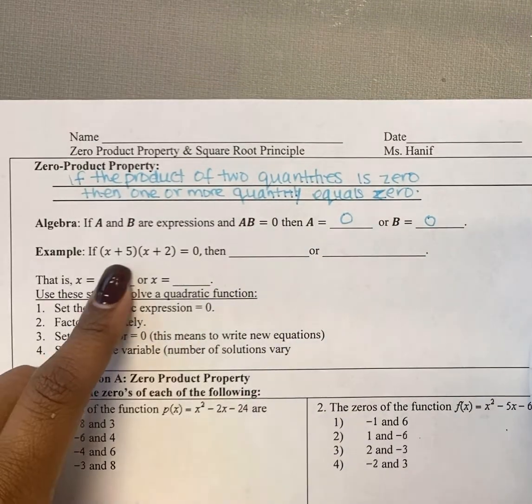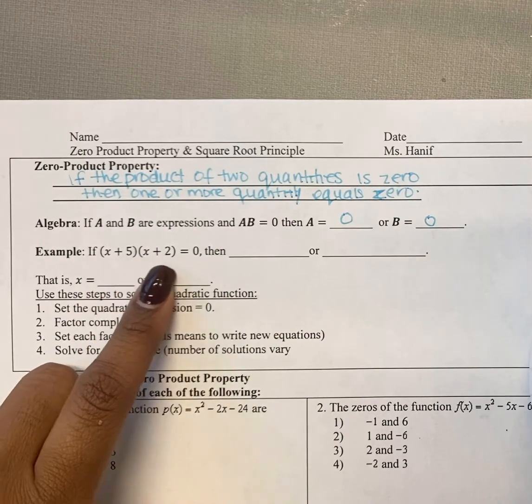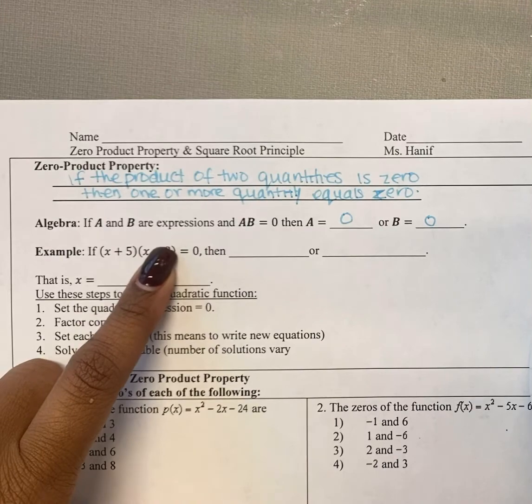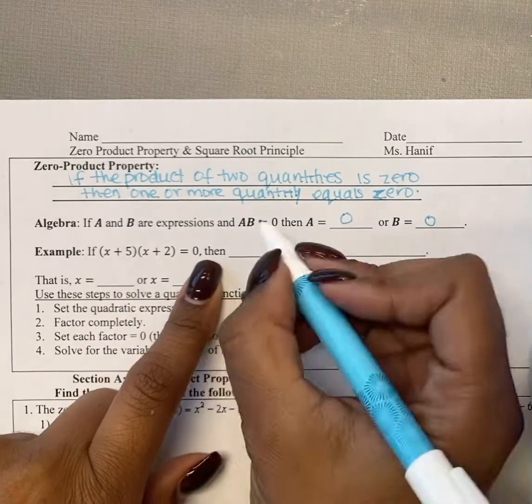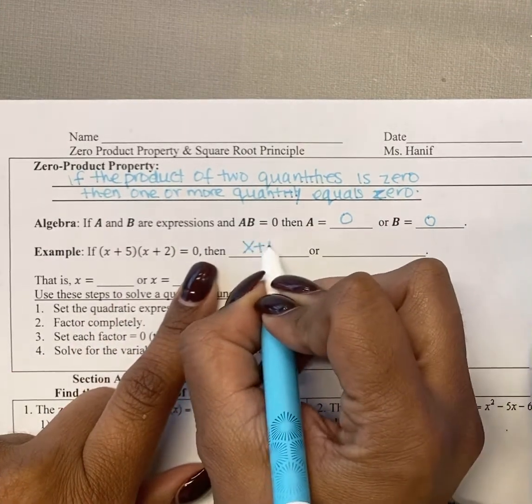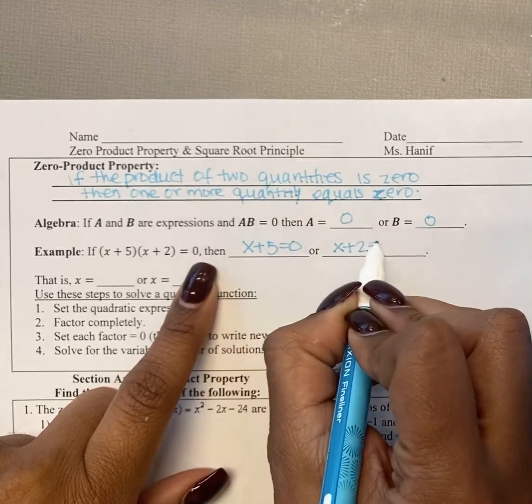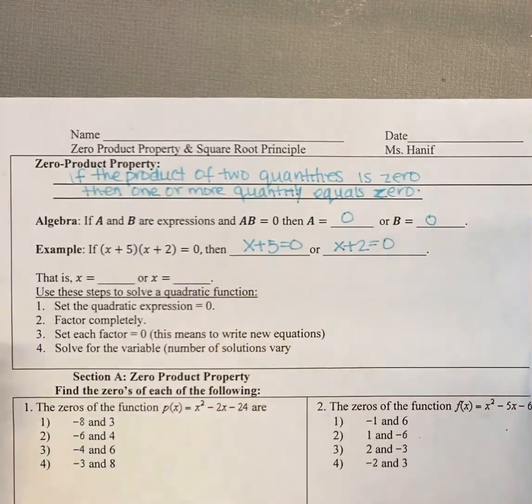So using this example here, we have x plus 5 and x plus 2. Well, I'm multiplying x plus 5 by x plus 2, and the result is 0. So that means that either x plus 5 equals 0 or x plus 2 equals 0. Okay, and both of them could be equal to 0, but it means that one of them has to be equal to 0.